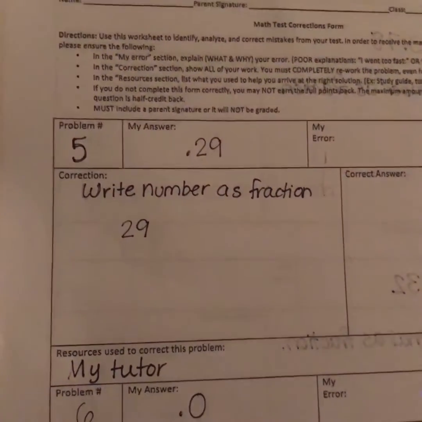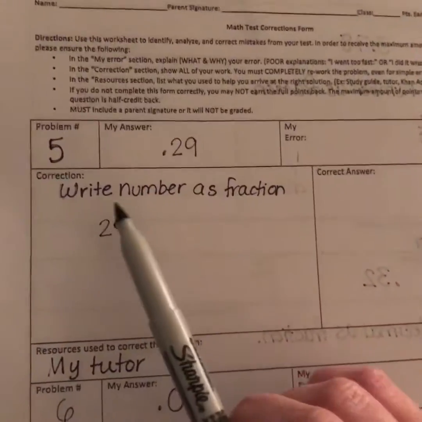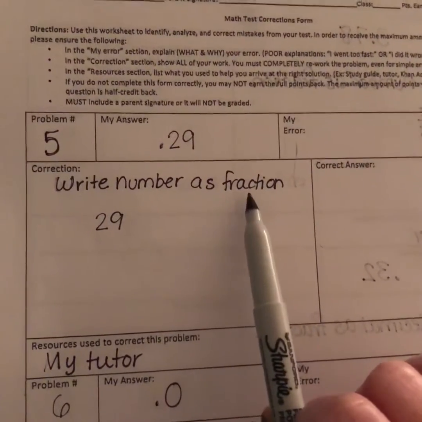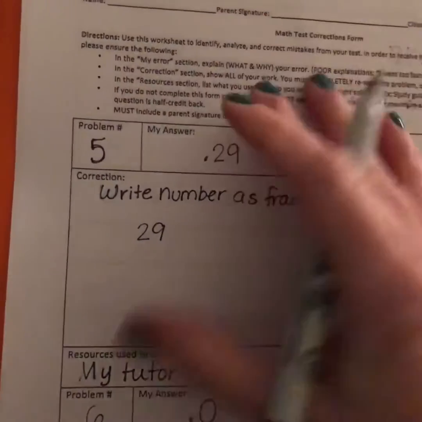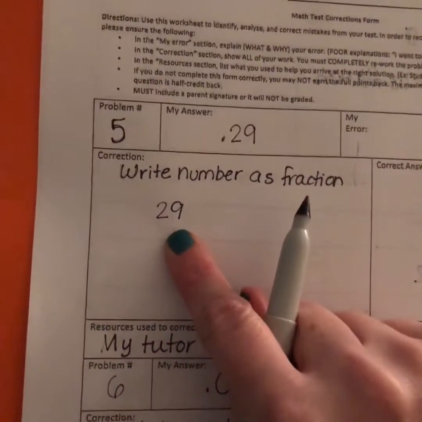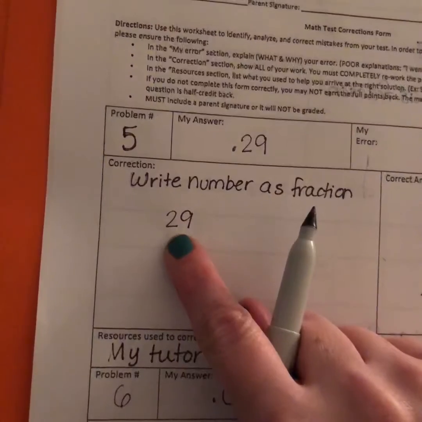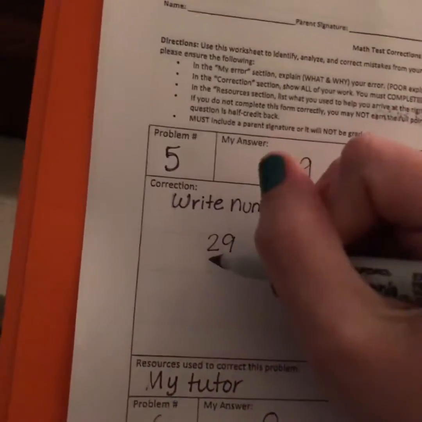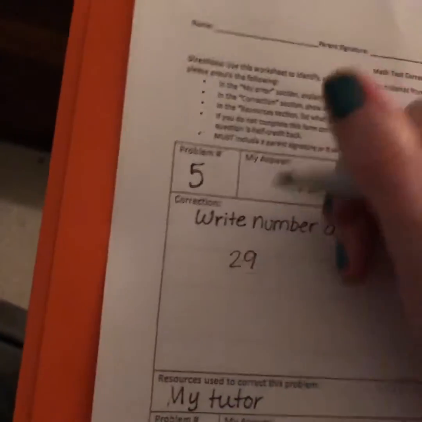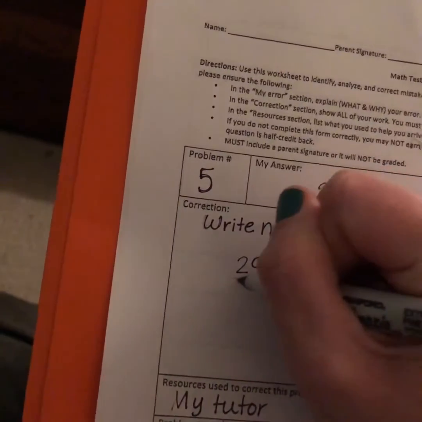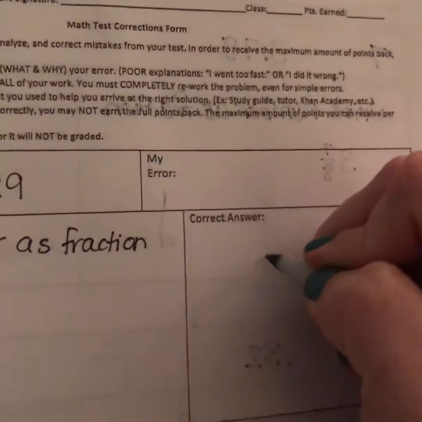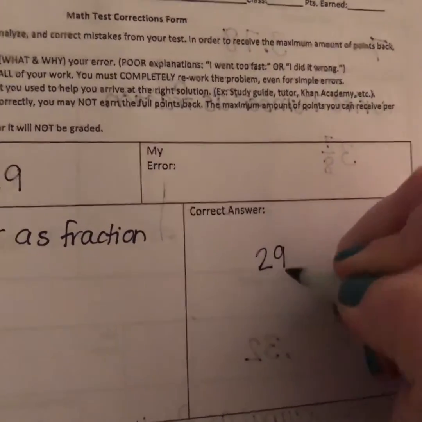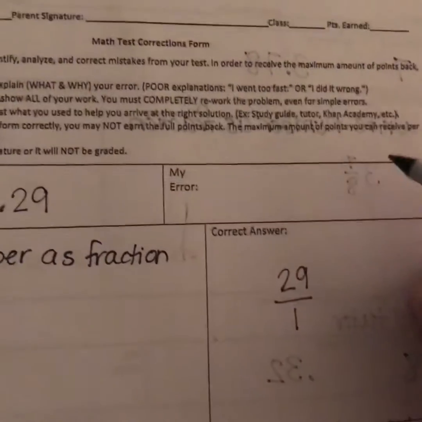Okay, so for number 5, you're writing the number as a fraction. It started out as the number 29, a whole number, and to make a whole number into a fraction, all you do is divide it by 1. So we just put the whole number over 1. So 29 over 1. And so your answer is 29 over 1.